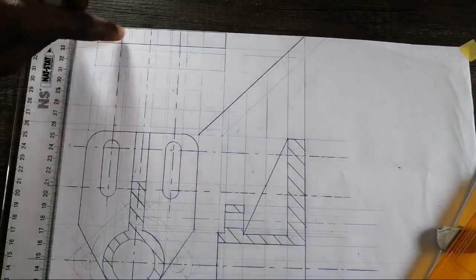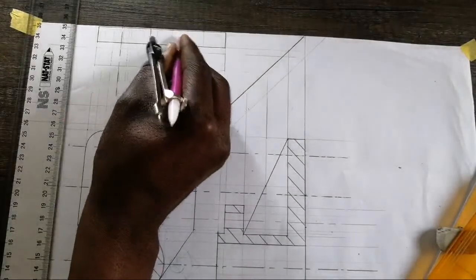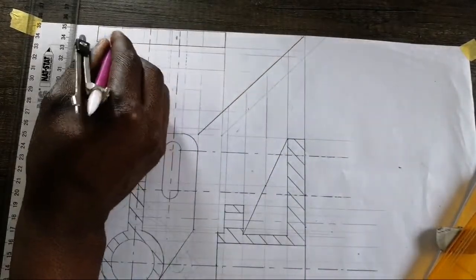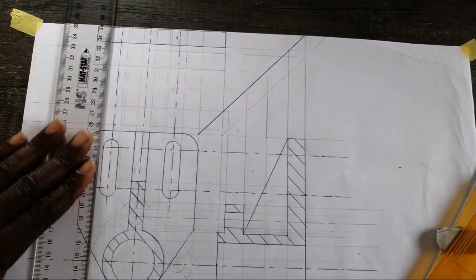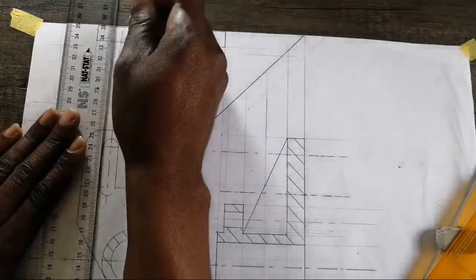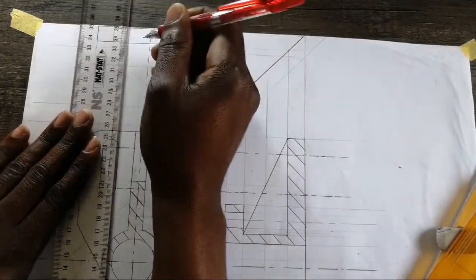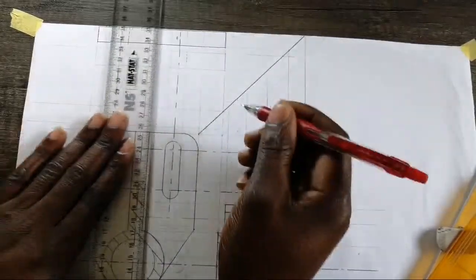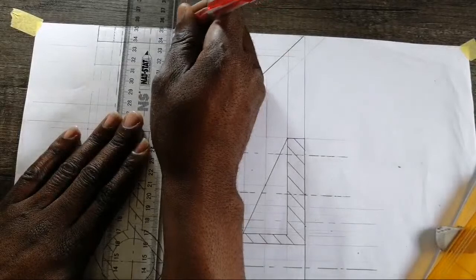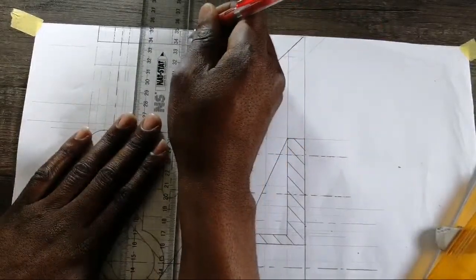So center line, center line. Let me make it clear that it's a center line. The center line. Okay, so this one will be hidden, and hidden.